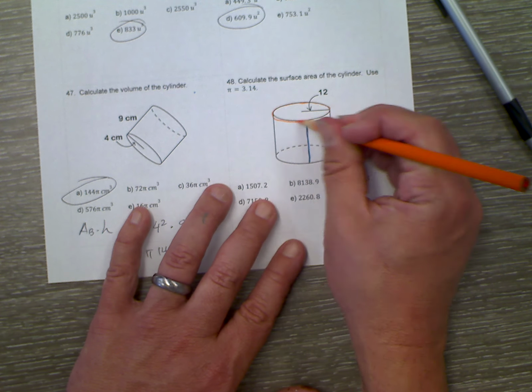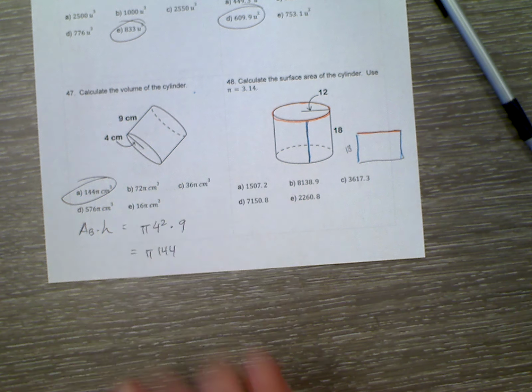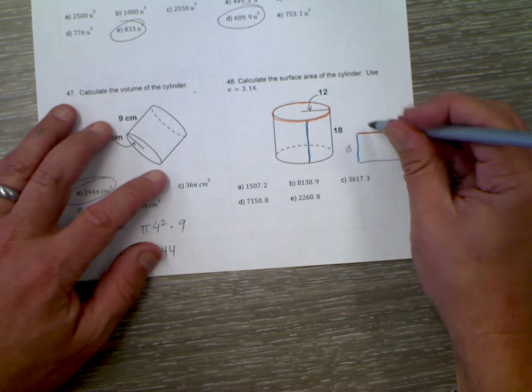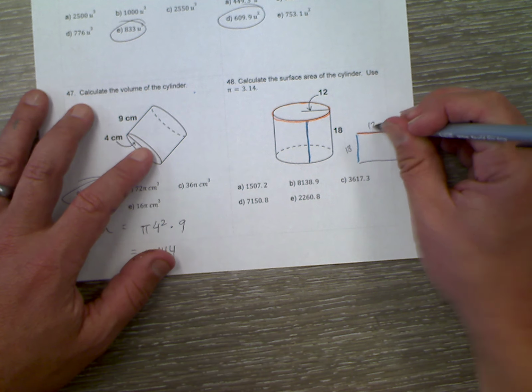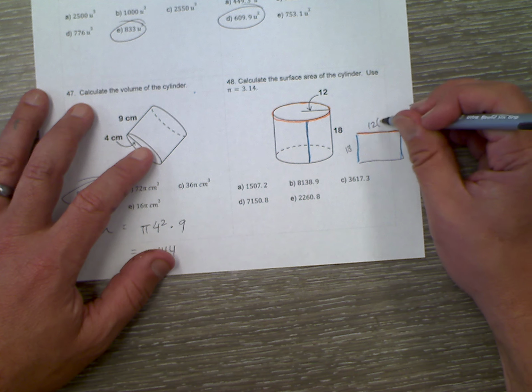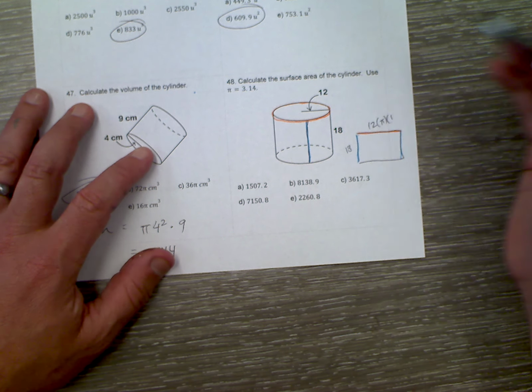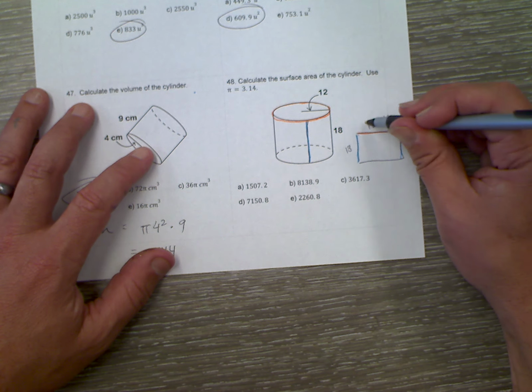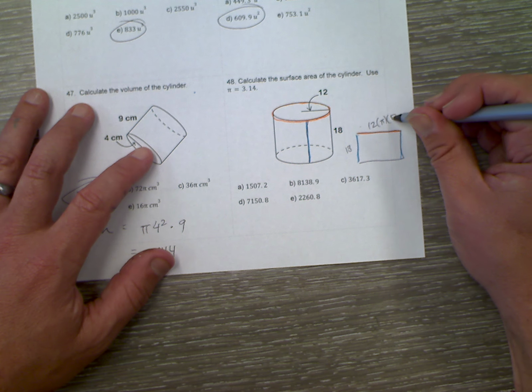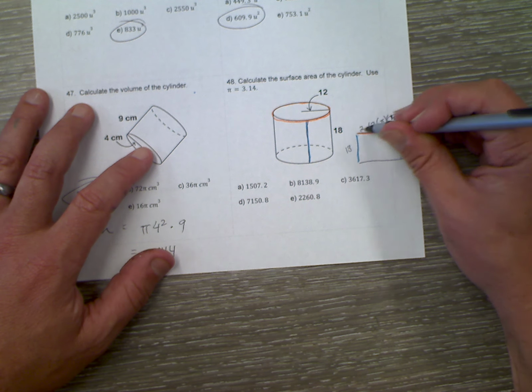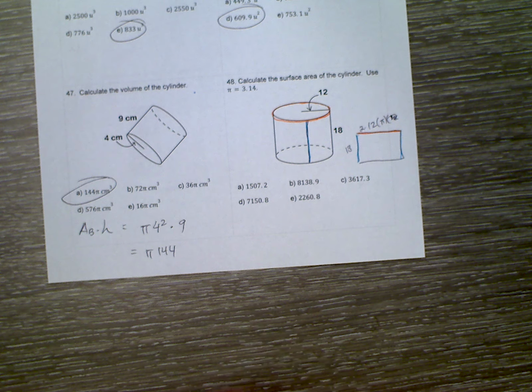So all of this orange would be that right there. So it's 2 pi times r, so it's 2 times 12 times pi.